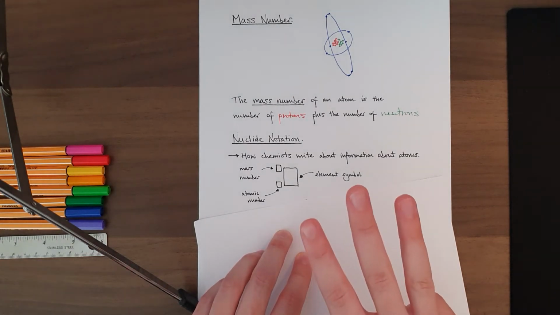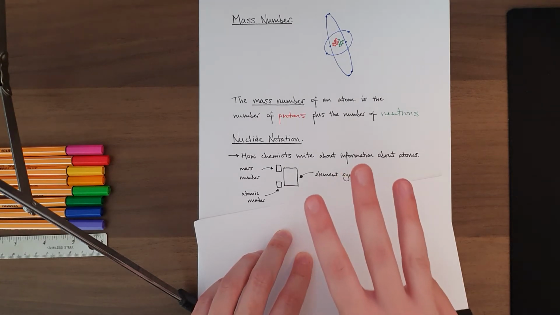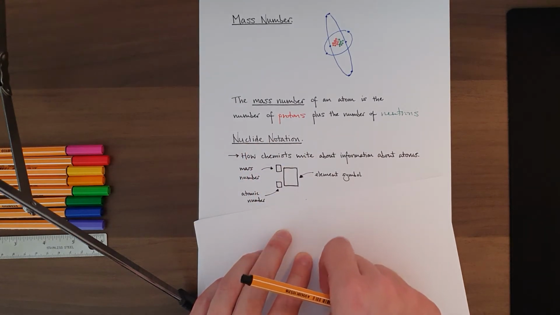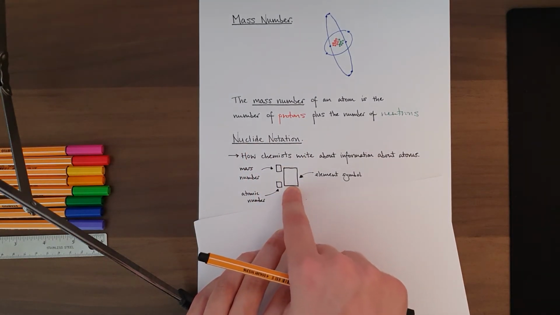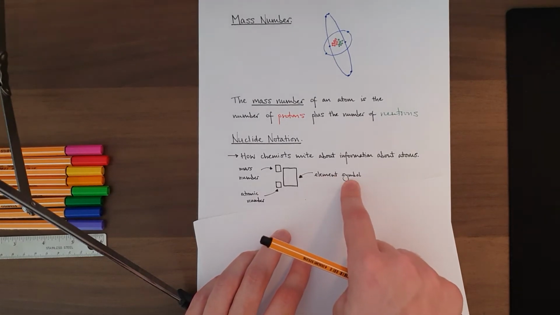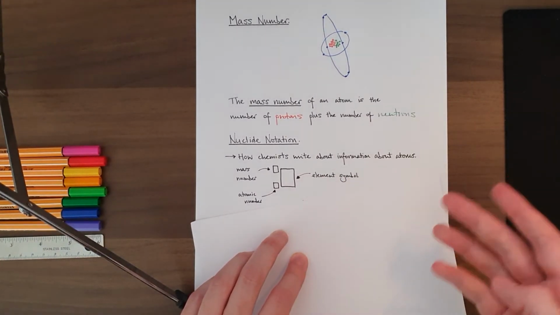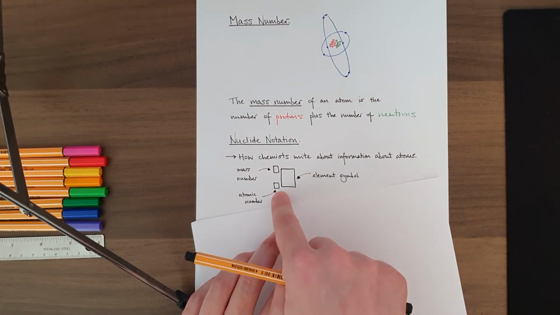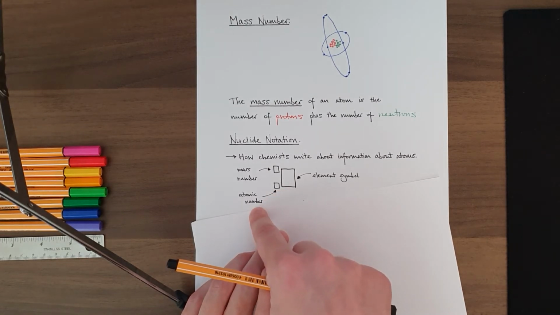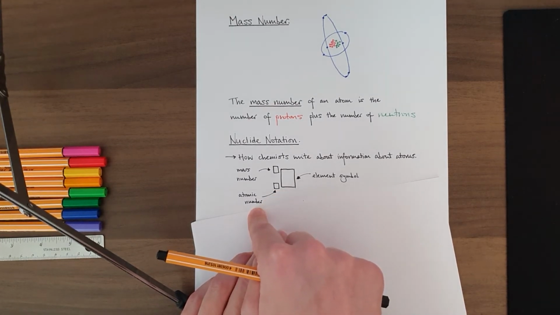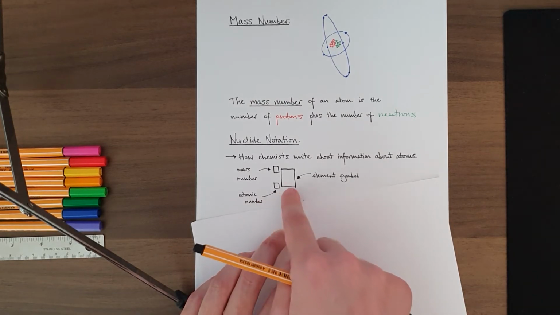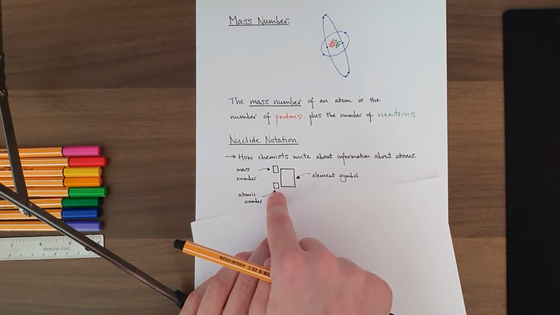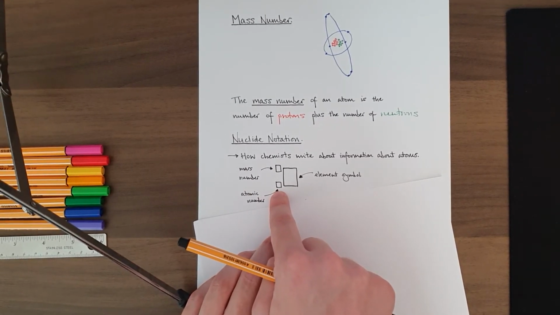So there's 3 important pieces of information that you need to include when you're drawing nuclide notation. So first of all, nice and large in the middle, you have to have the element symbol. Okay, so that's just whatever the element is. So for example, hydrogen would be a big capital H. Down at the bottom left-hand corner is the atomic number. Remember, that was the number of protons in the nucleus of an atom. So sticking with my hydrogen example, I would have a big capital H, and then a little number 1 down the bottom left corner, which means 1 proton.